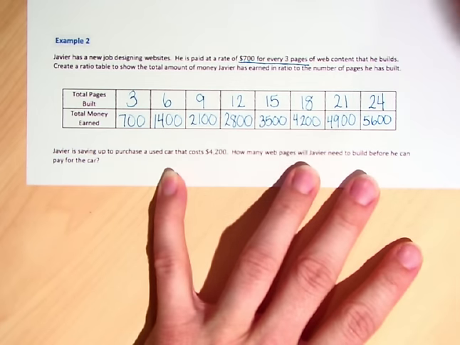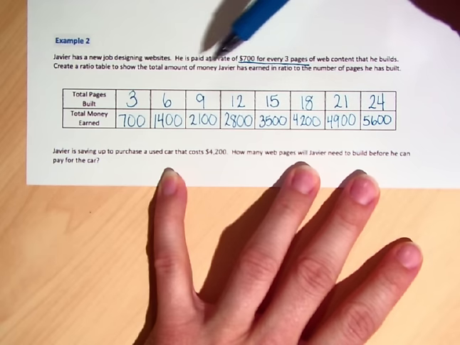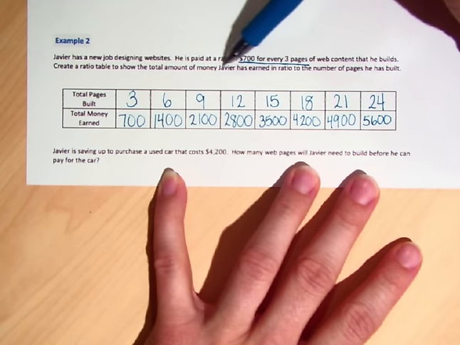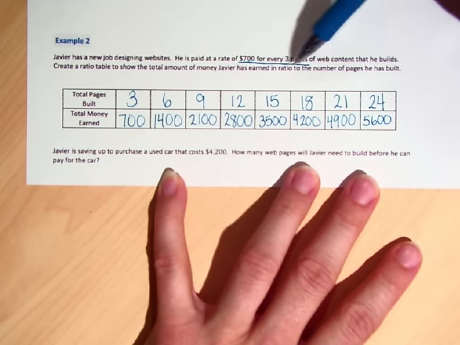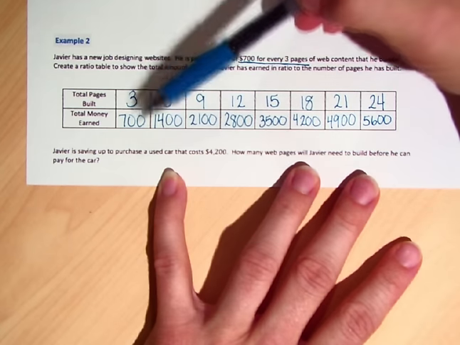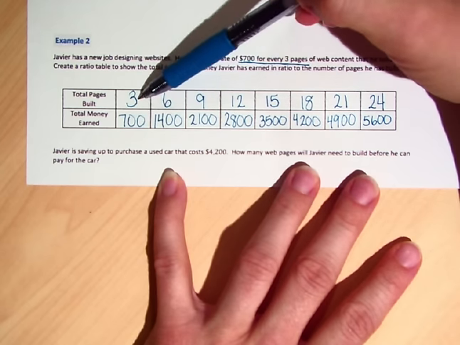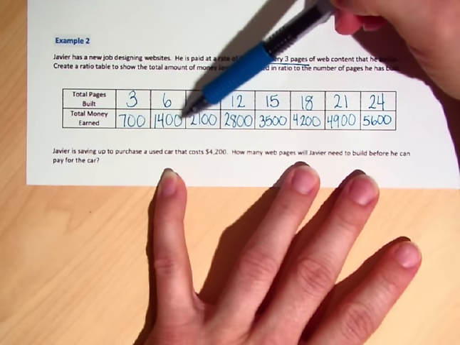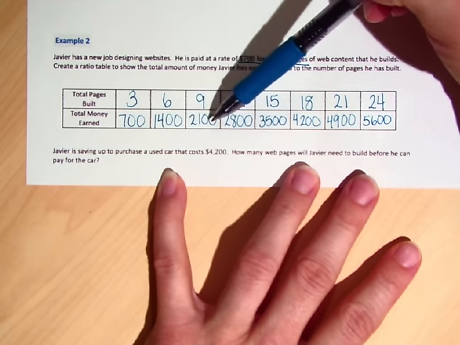So we want the ratio to show the total amount of money he has earned in ratio to the number of pages he has built. So he earned $700 to 3. So we're going to go 700 to 3, 700 to 3, 1400 to 6, 2100 to 9.